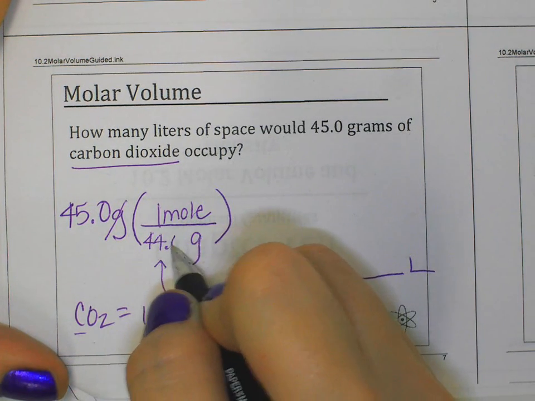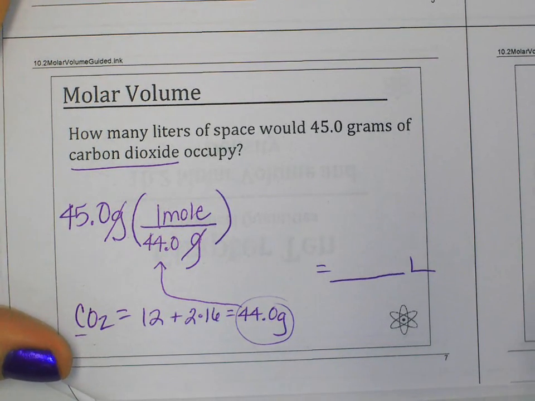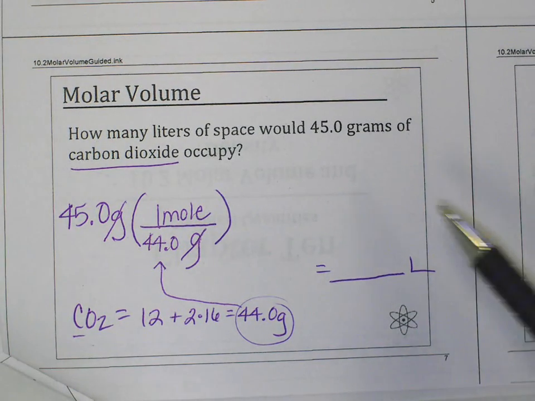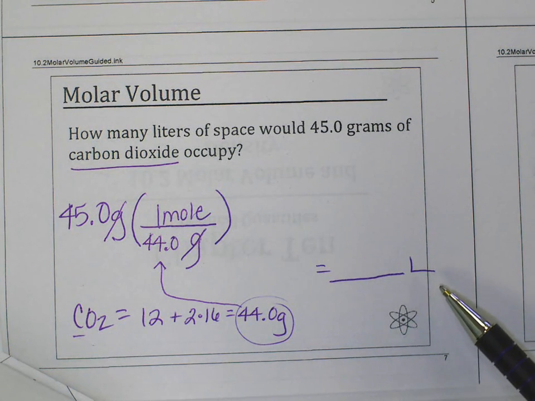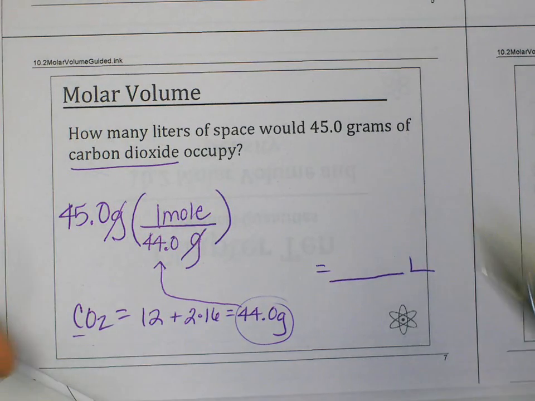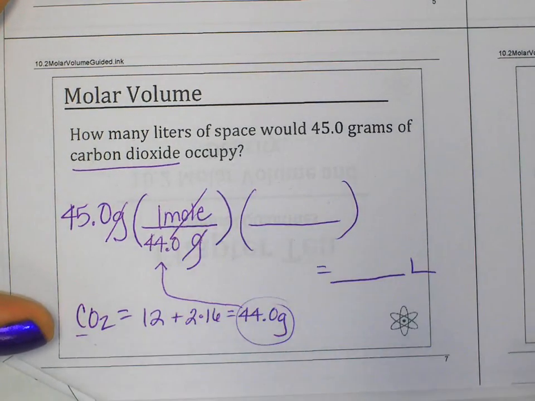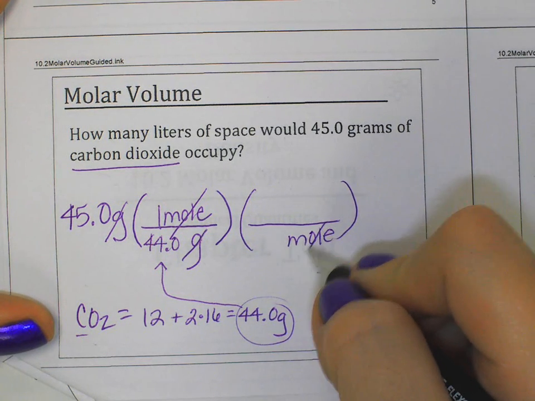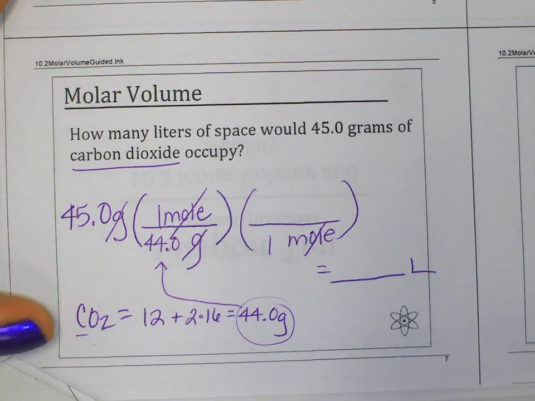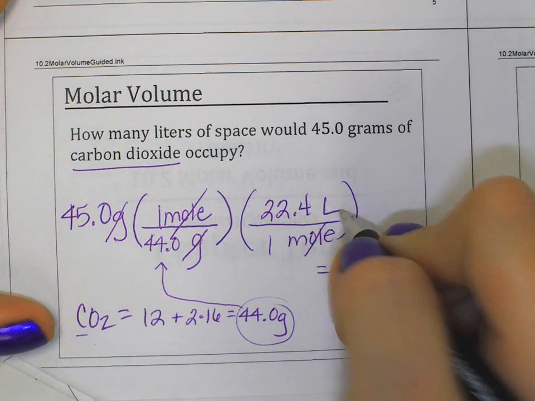And that guy goes here. I mean, you can see from this that I did not cancel out the unit moles, and I want to get it into liters. So I definitely have one more step here. So that step is going to have to cancel out moles, which means that I have to put mole on the bottom. 1 mole, 22.4 liters.